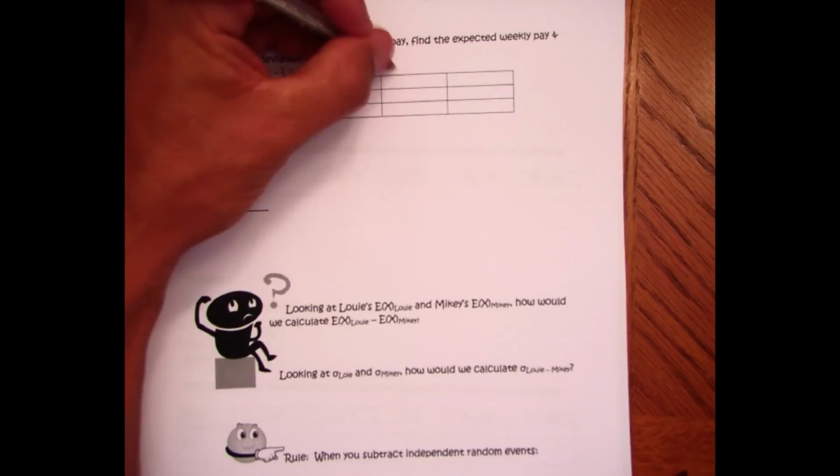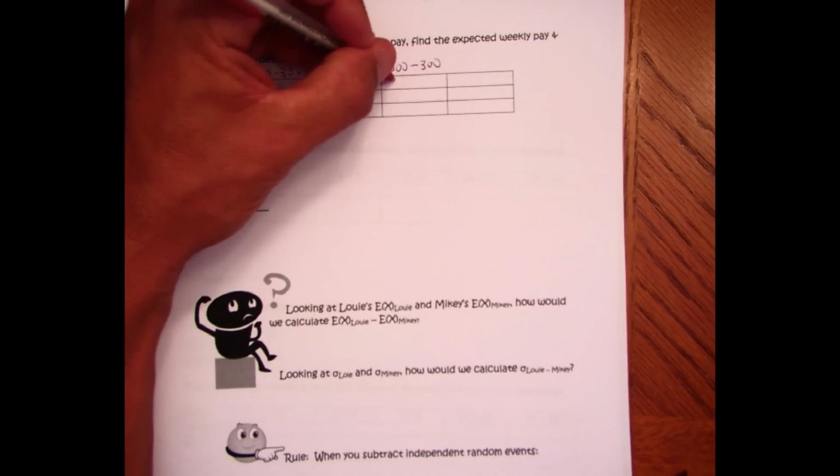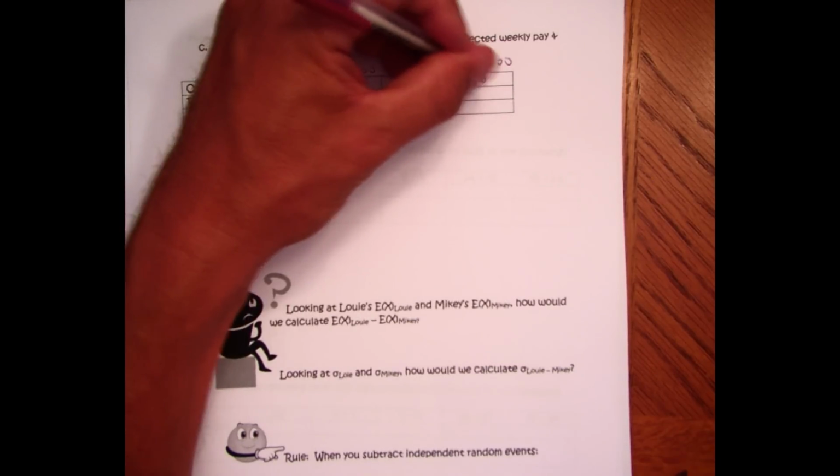This would be 1,000 minus 200. Or he could make his 1,500 and pay 300, and that would be 1,200. Or he can make his 1,500 and pay Mikey 200, which he goes home with 1,300.